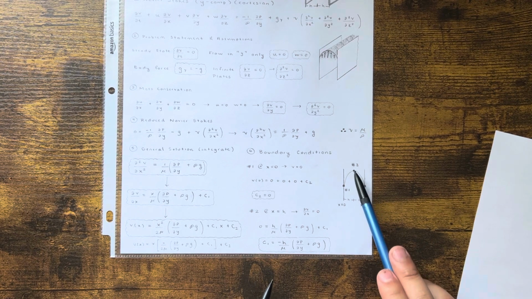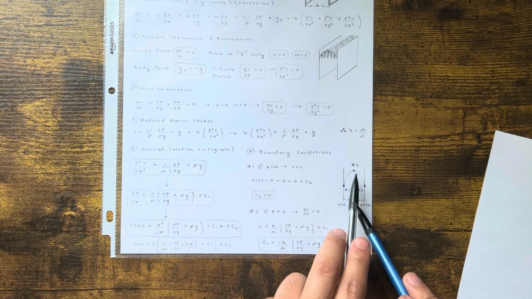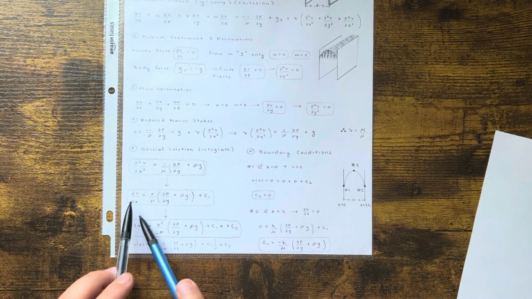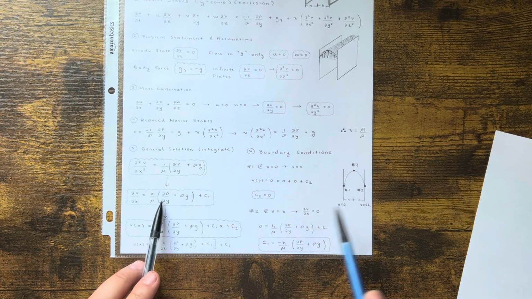Now you solve for c1. Now let's solve it using the center boundary condition. So at x equals h, the change in velocity is equal to 0. So this is 0, and then for every x that you see here, plug in h.